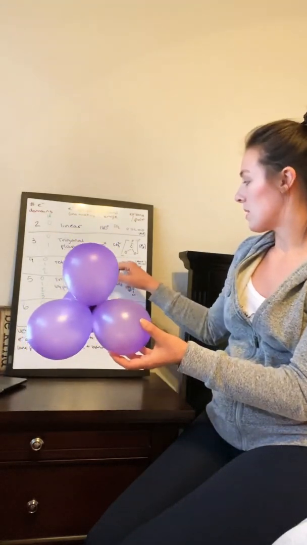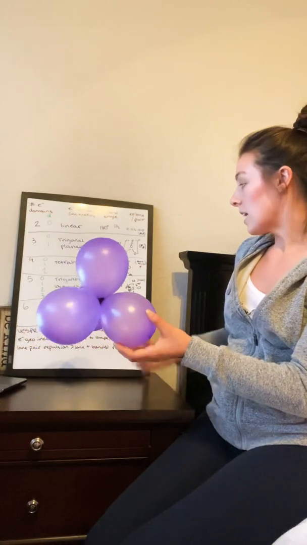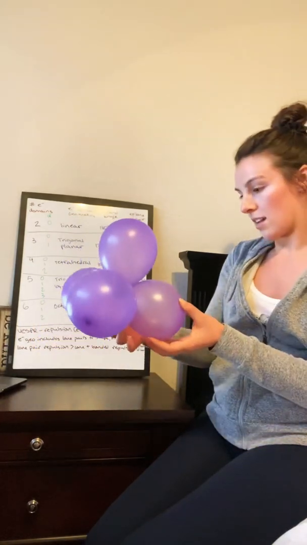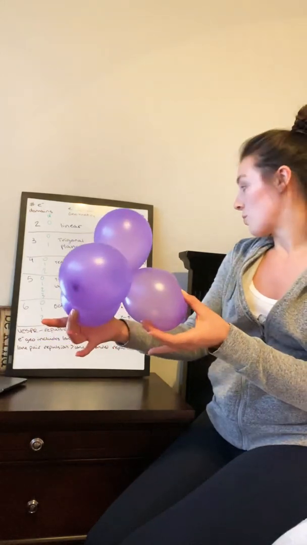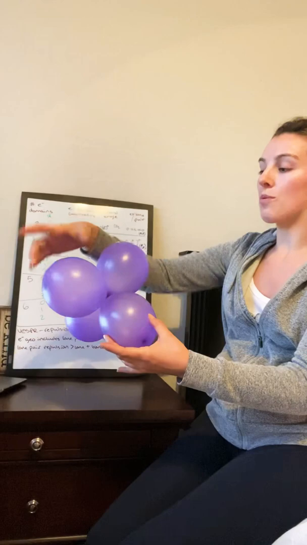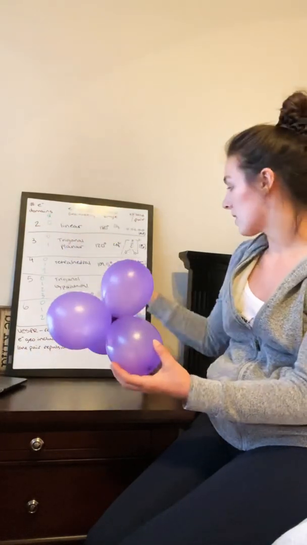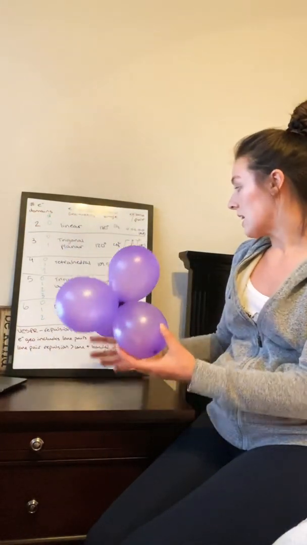My example was NH2 negative. So in this case, this tie would be the N. These two would be my hydrogens coming off of it, and then these two would represent the two lone pairs that we have coming off of it.